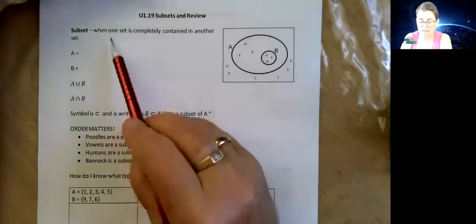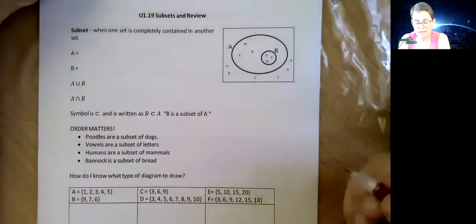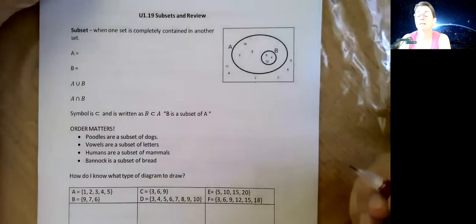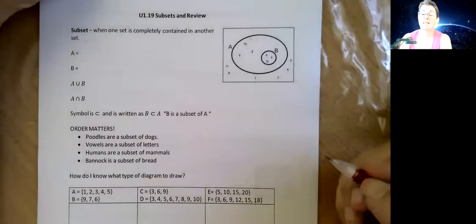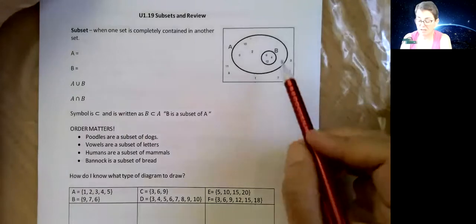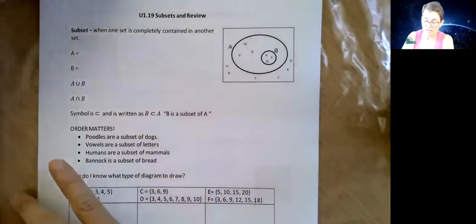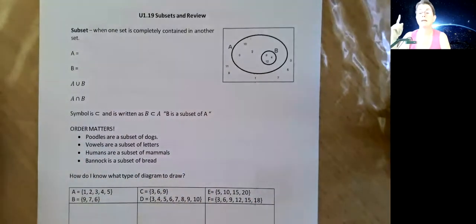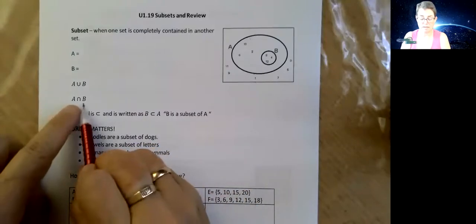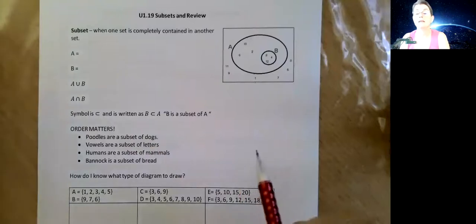So a subset is when one set is completely contained within another set. I looked at a whole bunch of different websites trying to come up with a really good definition for it. Yeah, the best I got. But you can see here that B is clearly a subset of A. Now let's just go through it. Pause the video. Do this stuff because this is not new, and then turn it back on.